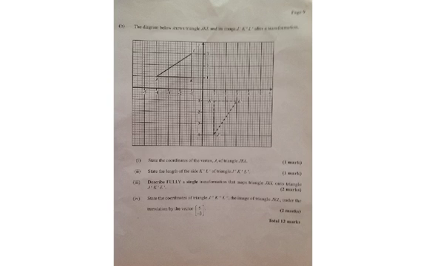Okay, part 6b. The diagram below shows triangle JKL and its image J prime, K prime, L prime after a transformation. And part 1 asks us to state the coordinates of the vertex J. Right, so that's simply the coordinates of our point J, which is here. And we can see that that is at -4 and 1. So our coordinates will be -4, 1.